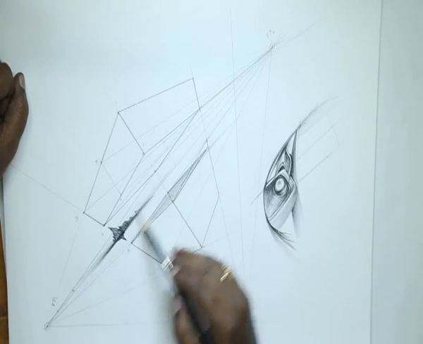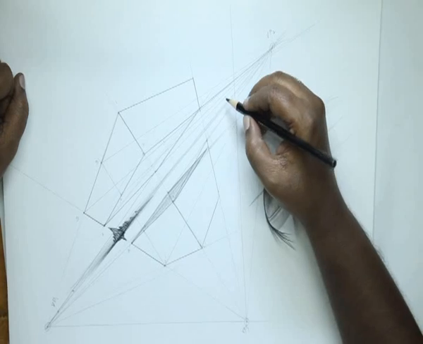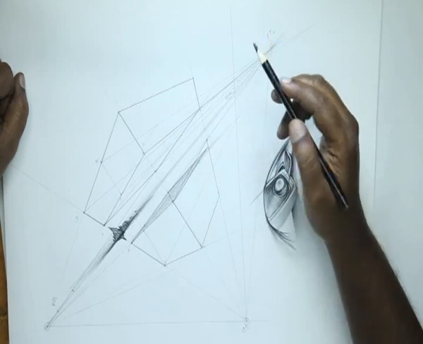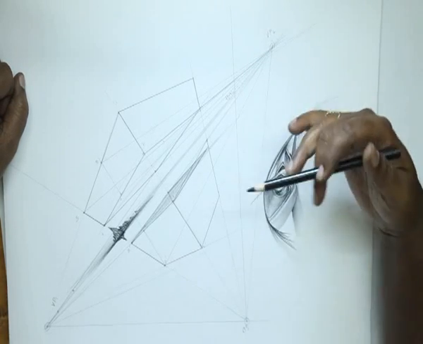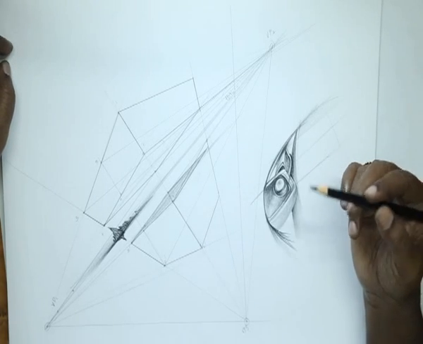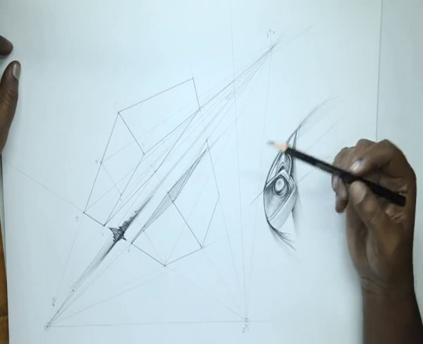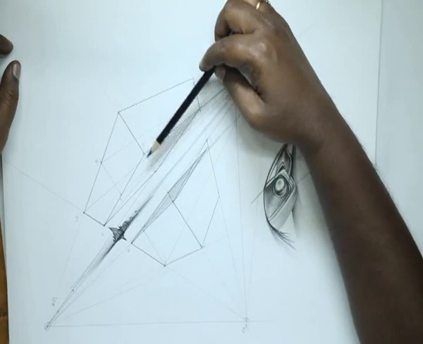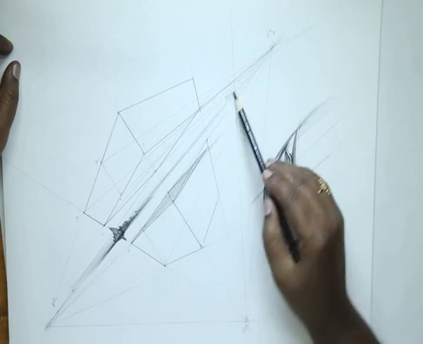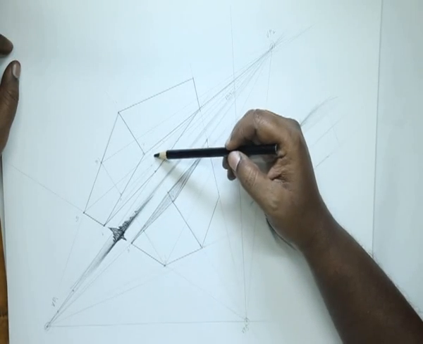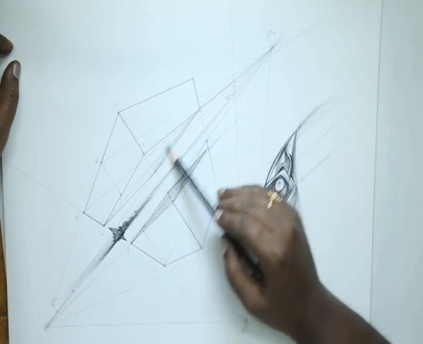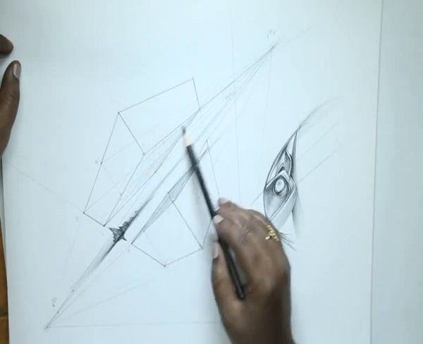As usual, this is going to be the horizon. I am taking this VP1 and VP2 as the divider of the sky and the ground, which is the horizon. And if you see here, 1, 2, 1 dash and 2 dash. This is the horizon. Anything above the horizon is in the sky, so you will see only the bottom part of the structures which I am drawing here.